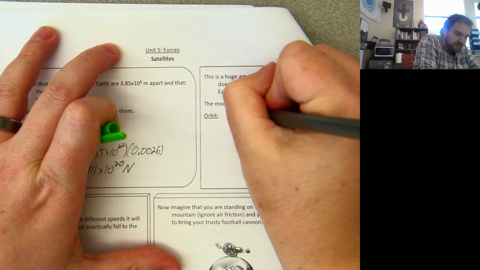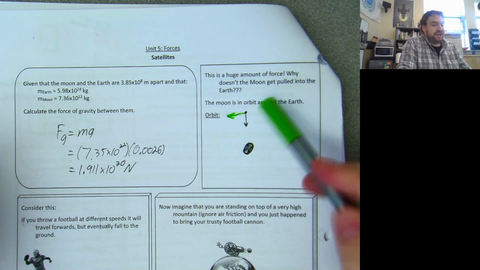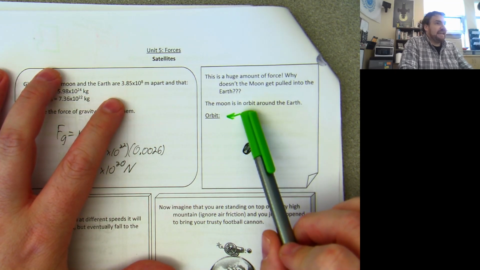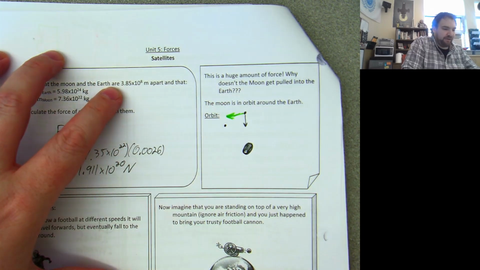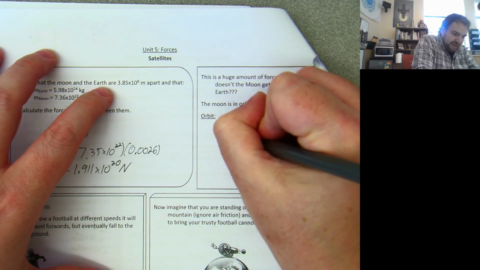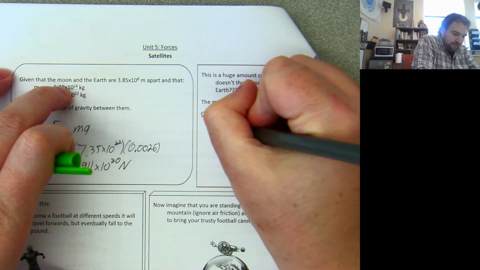So it's moving this way. But if you have an object moving this way while something's pulling it in, what's going to happen? You're going to get movement kind of over there, where the object is still being pulled in, but now instead of moving to the left, it's moving kind of that way.